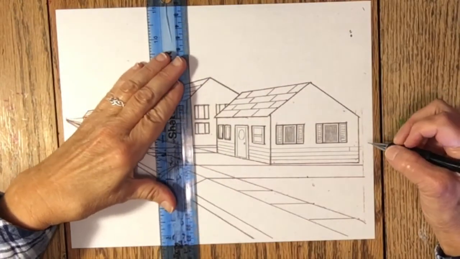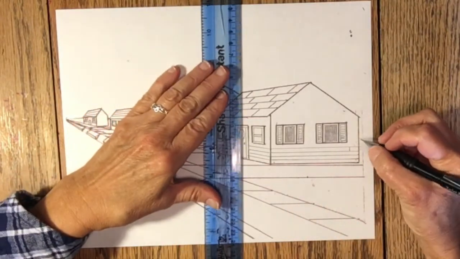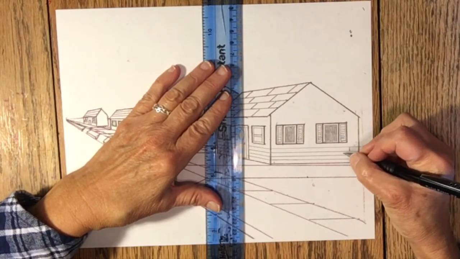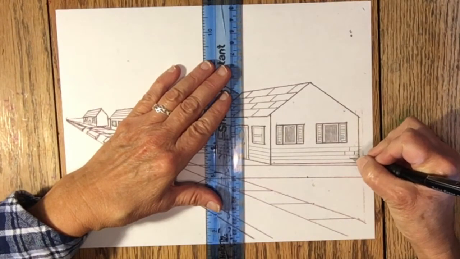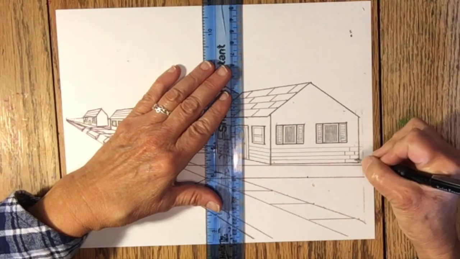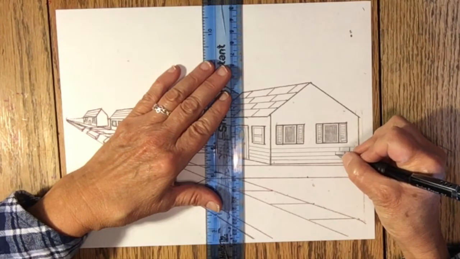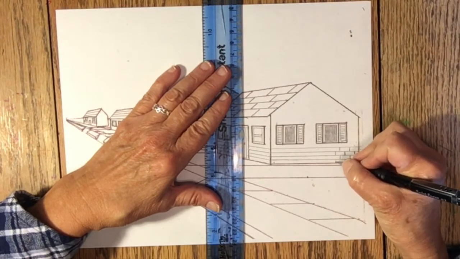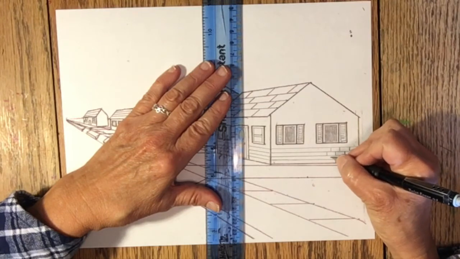Now that we have the horizontal lines for the bricks, all we have to do is put in the vertical lines. And because they're so short, you can probably get away without using a ruler for them. Now remember, bricks are basically staggered lines because of the way they're placed on each other.